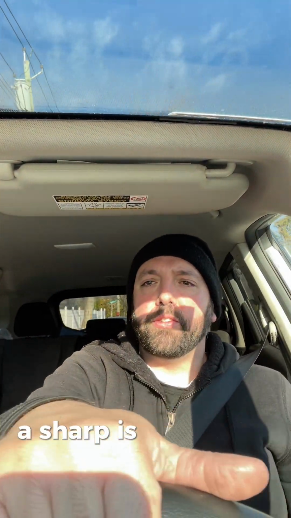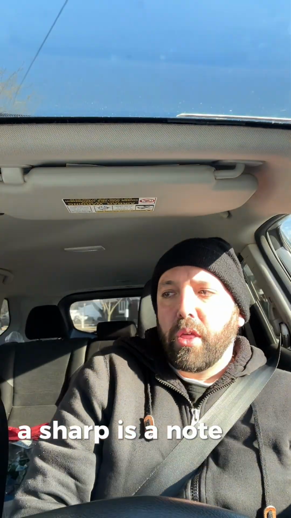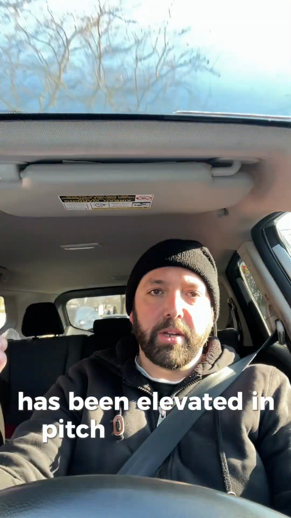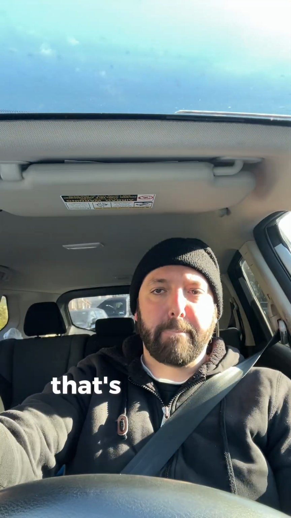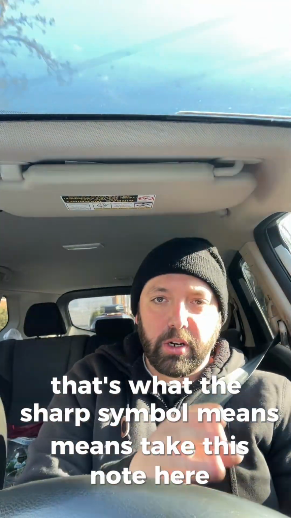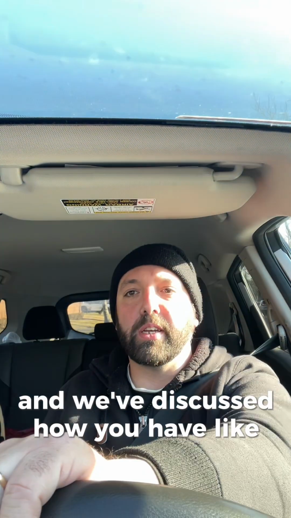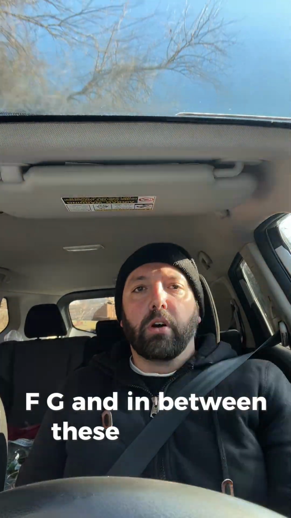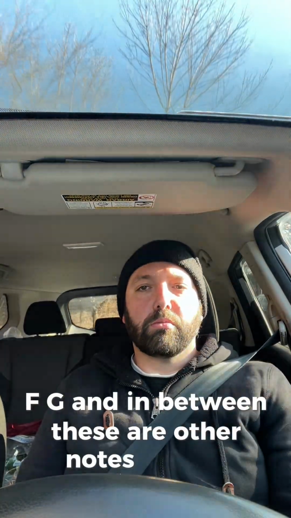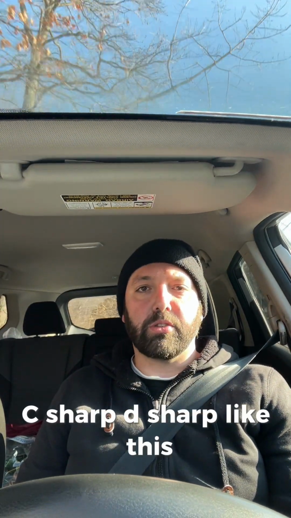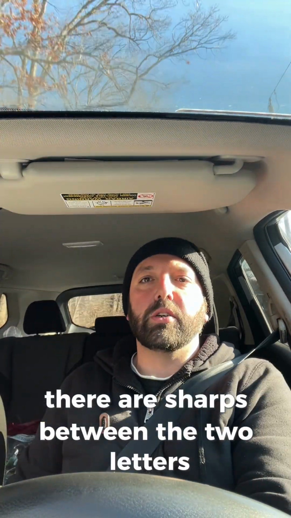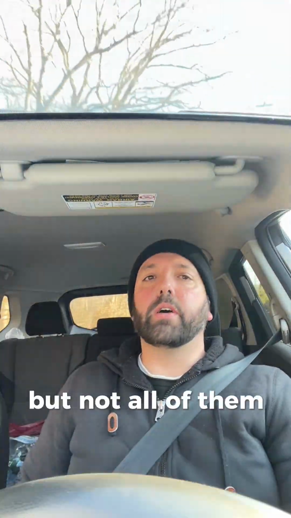A sharp is a note that has been elevated in pitch to the next higher note. That's what the sharp symbol means. It means take this note here, raise it by a half step to the next higher note. And we've discussed how you have the letter notes A, B, C, D, E, F, G, and in between these are other notes. A sharp, C sharp, D sharp, like this. There are sharps between the two letters, but not all of them.